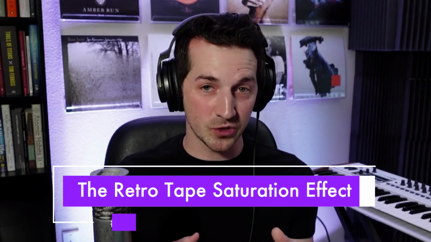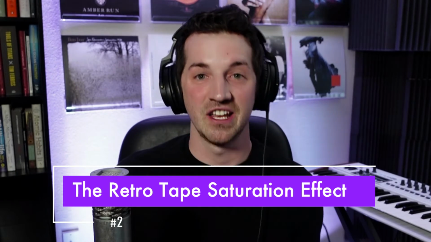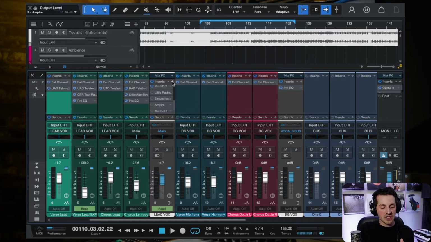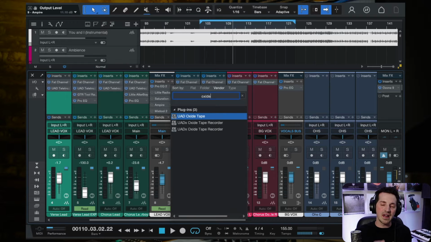Now, the second type of distortion that you can add to your vocals is the retro tape saturation effect. This is perfect if you want your vocal mix to have a little bit of a sound from the 60s, 70s, or 80s, a classic, vintage, old school sound. The first thing I would start with is add some type of tape saturation. There are a bunch of different tape saturation plugins out there, but that will help warm up the tone a bit and add a bit of that tape-like texture.